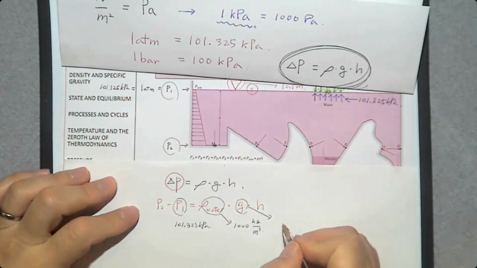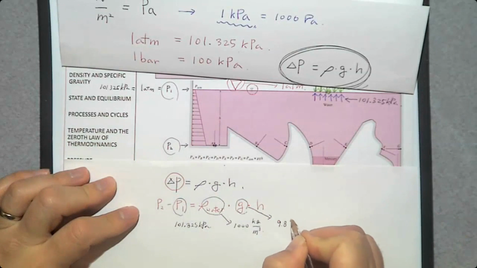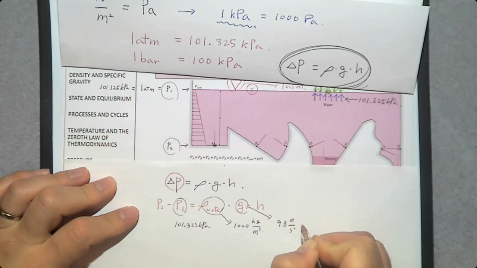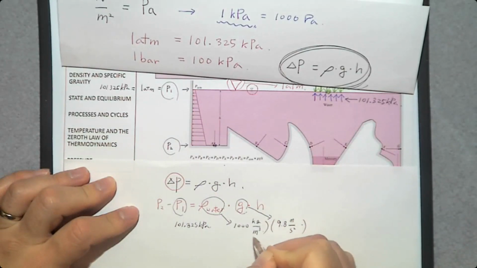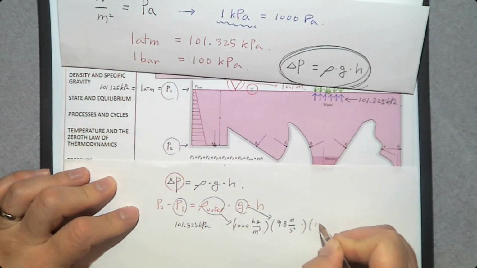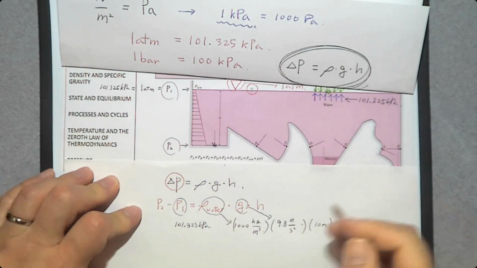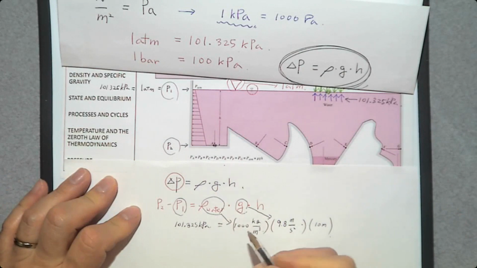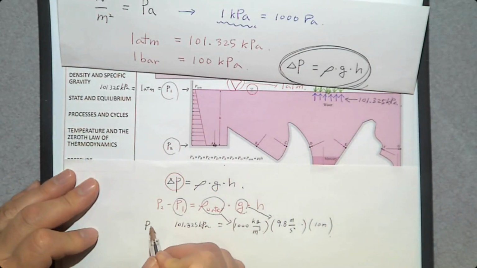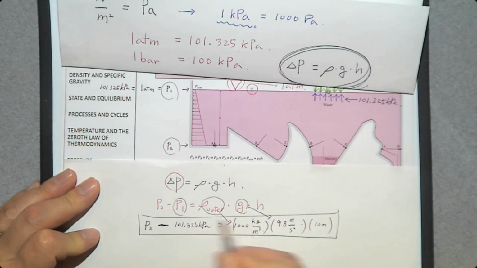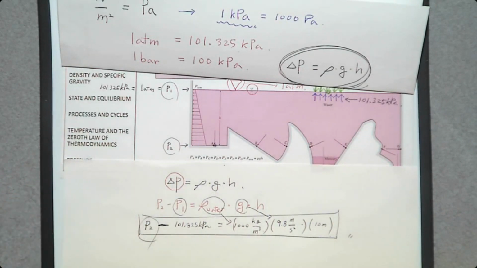But 9.8, right? Meter per second square. And height H. Let's say just 10 meters. Minus. So if you solve this equation, you get P2. Okay?